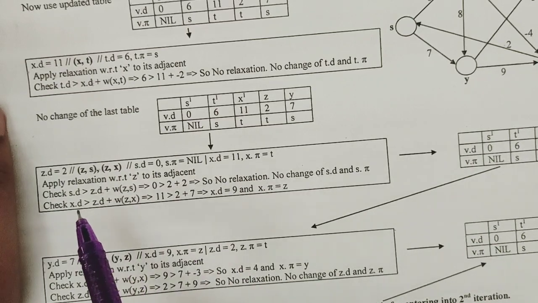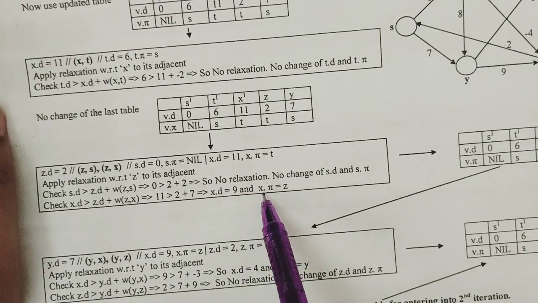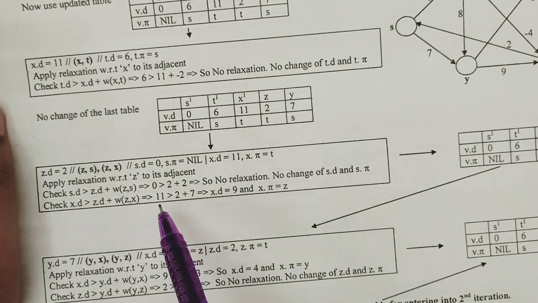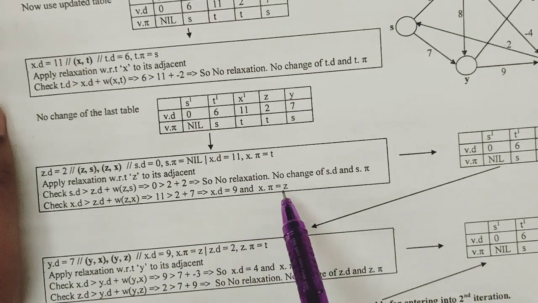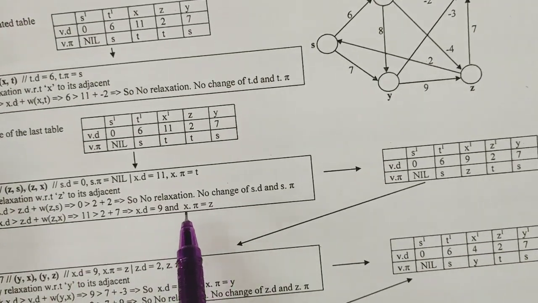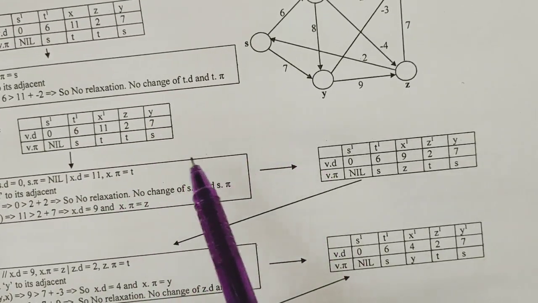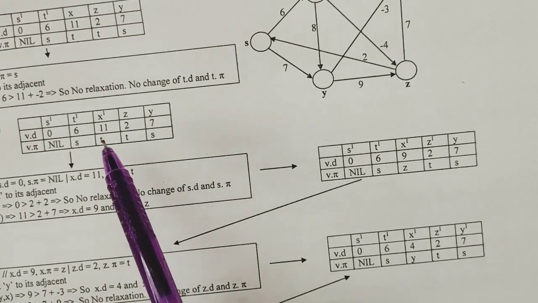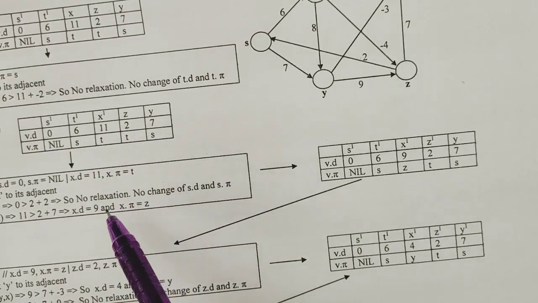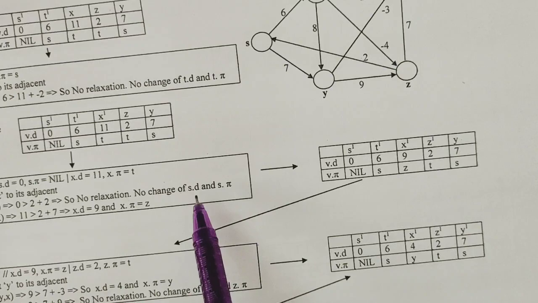So the new D parameter value of X is reduced from 11 to 9. And the pi parameter value of X was earlier T. Now the responsible predecessor is Z, due to which the D parameter value is reducing from 11 to 9. So the new pi parameter value of X will be Z, because Z is the responsible predecessor. So only there is a change for X. Compare this table. Earlier it was 11 and T. Now it will be 9 and Z. And there is no change for S because no relaxation.